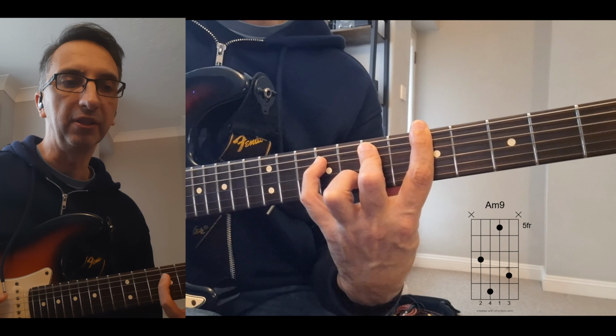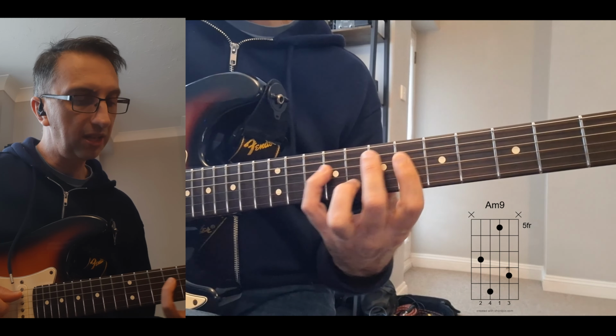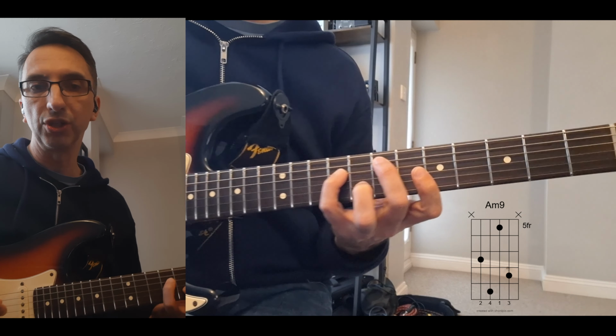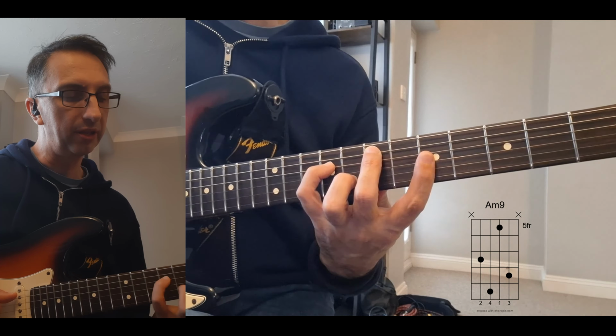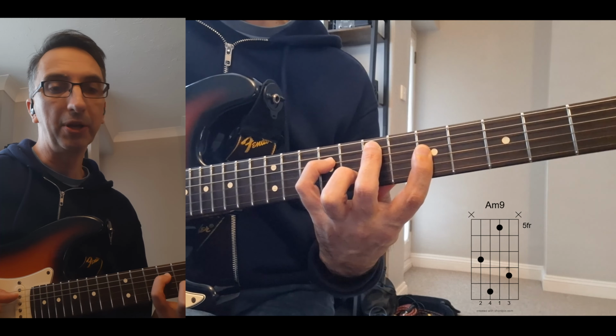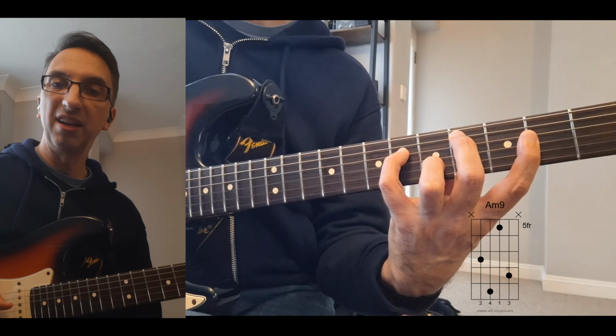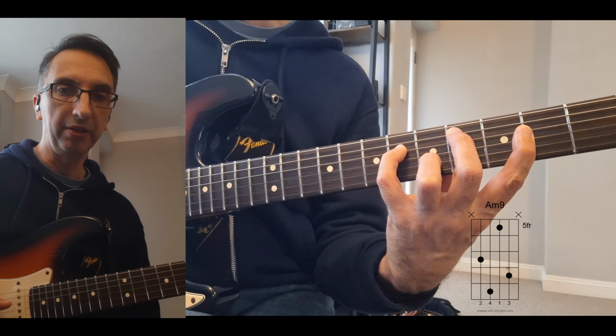Or A minor 9. And you can see in that little bit that I played in the intro, I take the structure and move it down a minor third. A minor 9, F sharp minor 9.